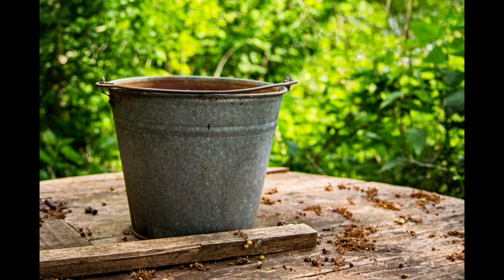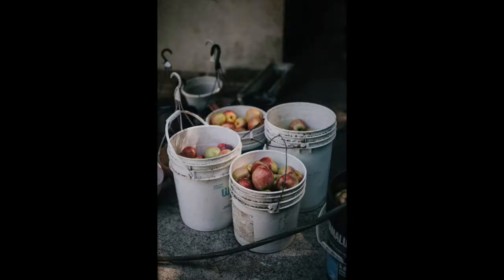This is a bucket. It's a metal bucket. These are buckets. They're plastic buckets. They have apples in them.